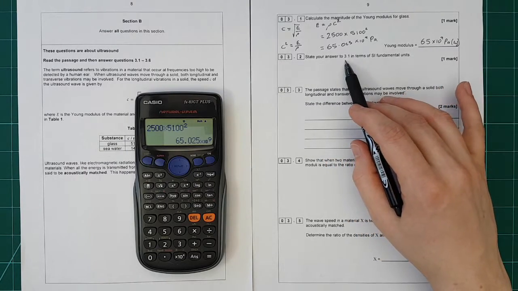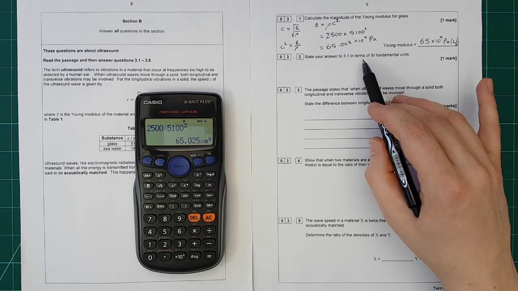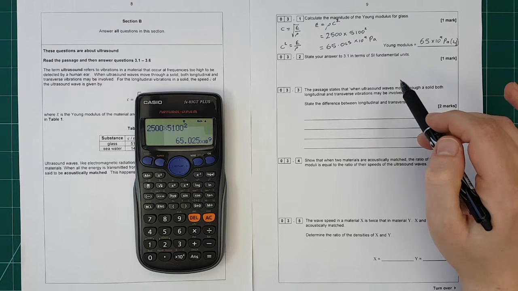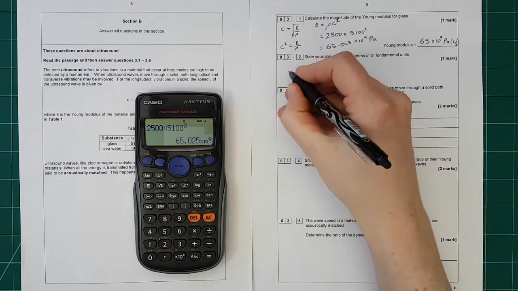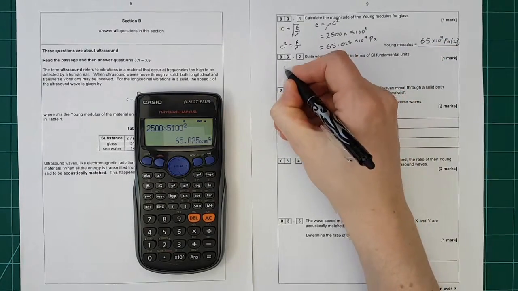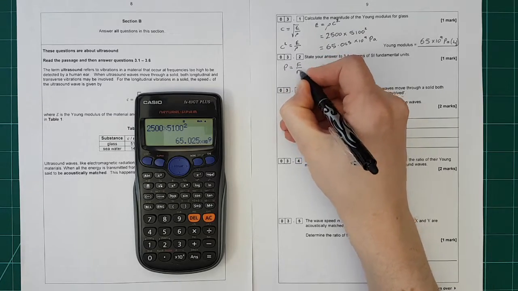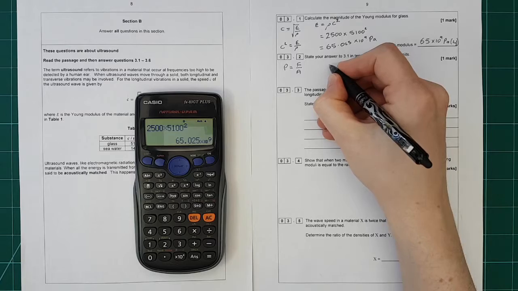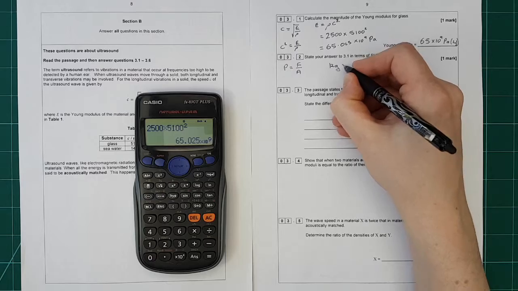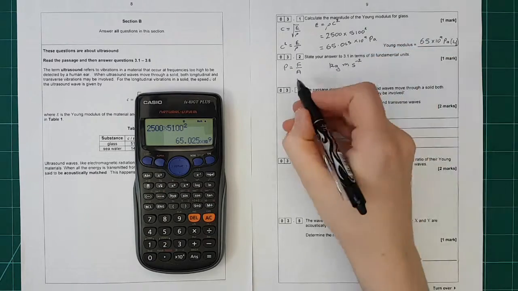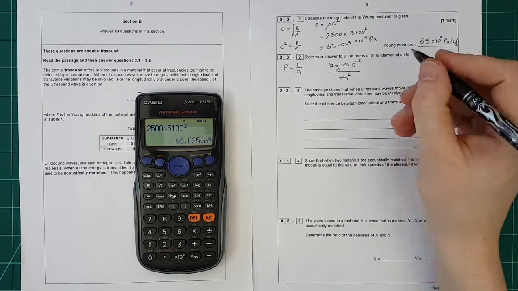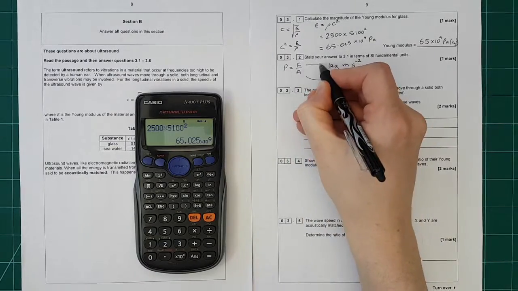State your answer to 3.1 in terms of SI fundamental units. So we need the SI fundamental units of pressure, or Young's modulus, which is the Pascal, which is the same as pressure. So pressure is equal to a force divided by an area. This isn't the way you're supposed to present these, but I think it's easiest. So a force is a kilogram meter second to the minus 2, and we want to divide that by an area, so we divide that by a meter squared. So that is that, and that is that.